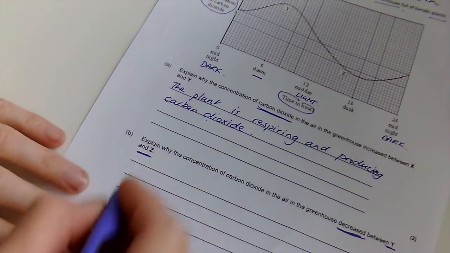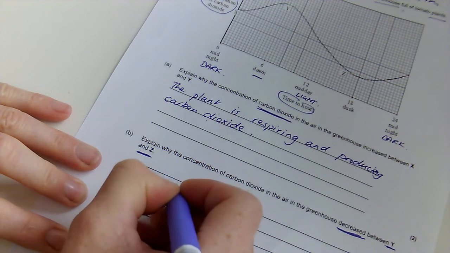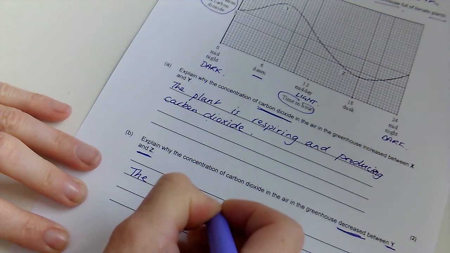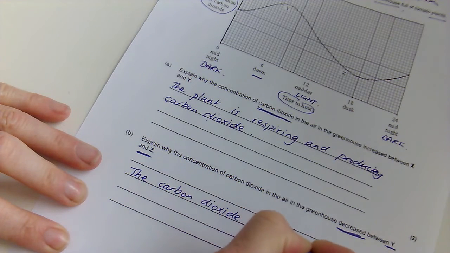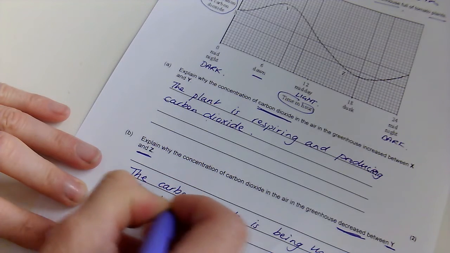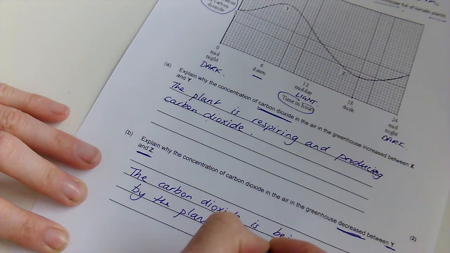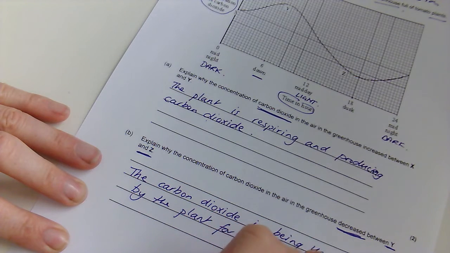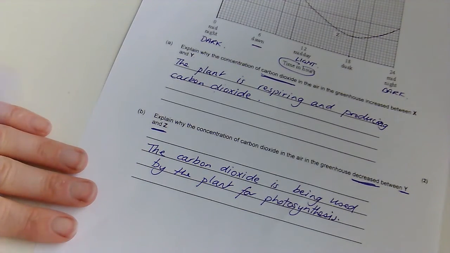So what I need to think about in that case is that the carbon dioxide is being used by the plant for photosynthesis. Now what we need to remember is that the plant is also still respiring.